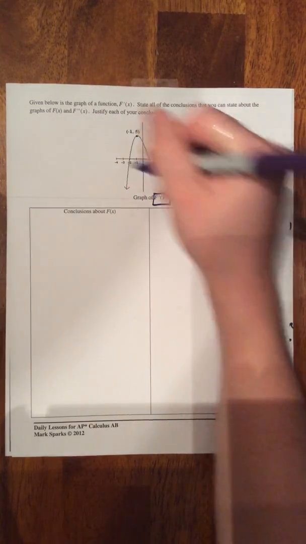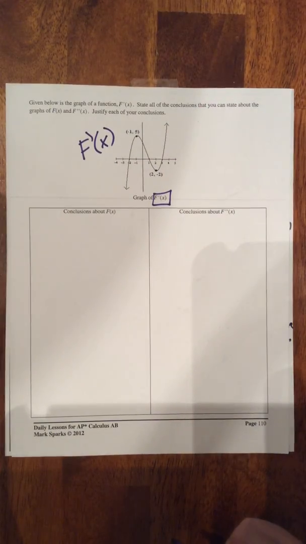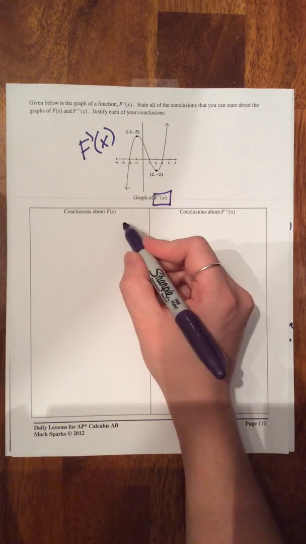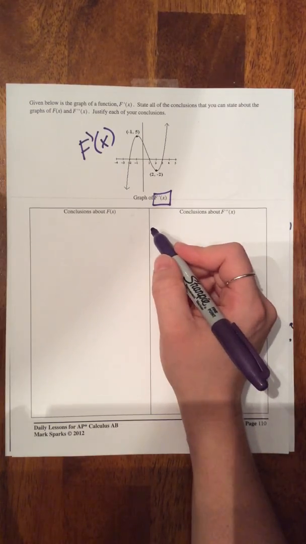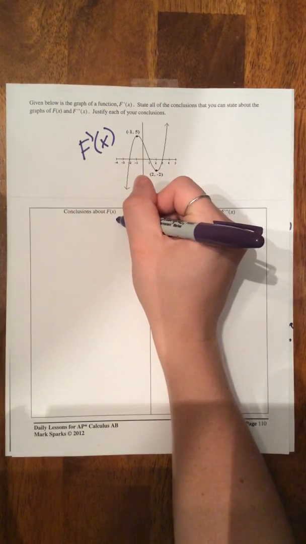And it says it down here, but I'm going to write it really big and label it so I definitely remember. This is all things you know. So this is just reviewing what you already know and convincing you that you know that. So f prime of x. So conclusions about f of x.